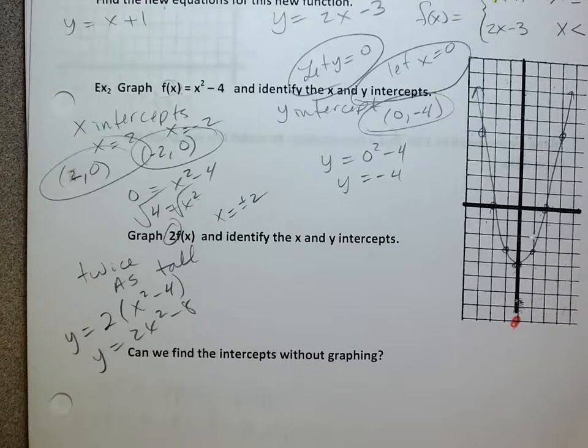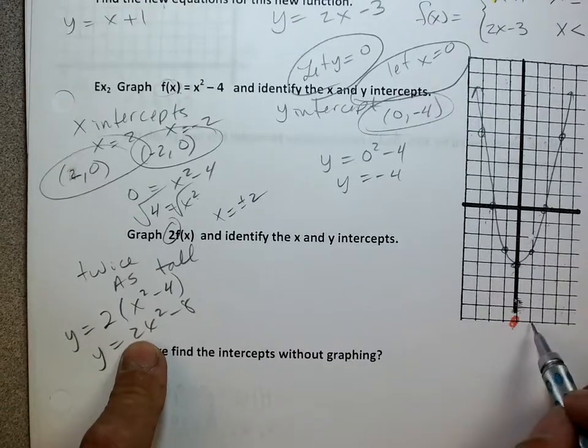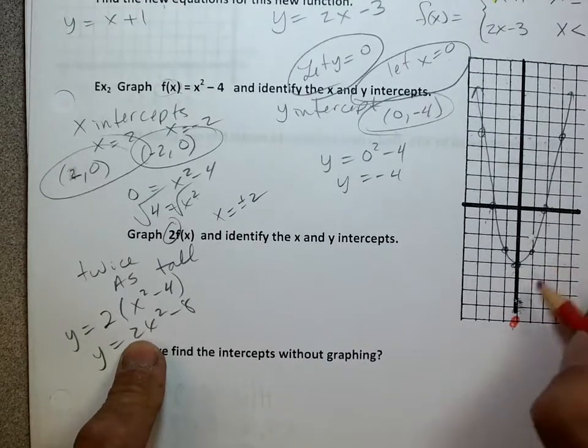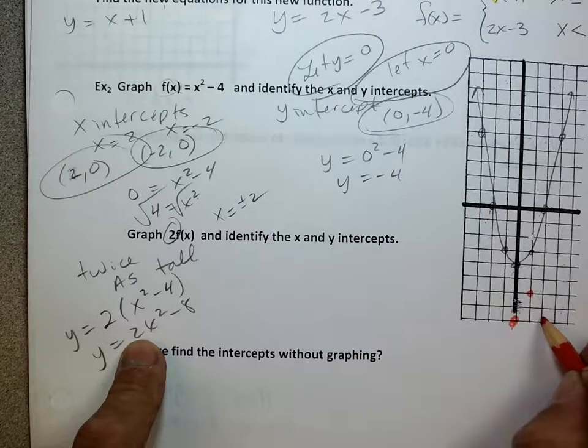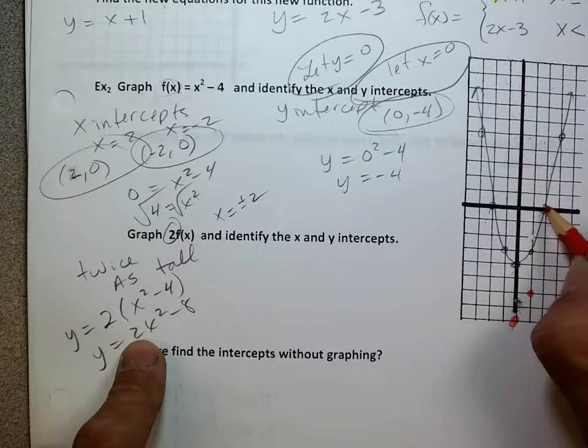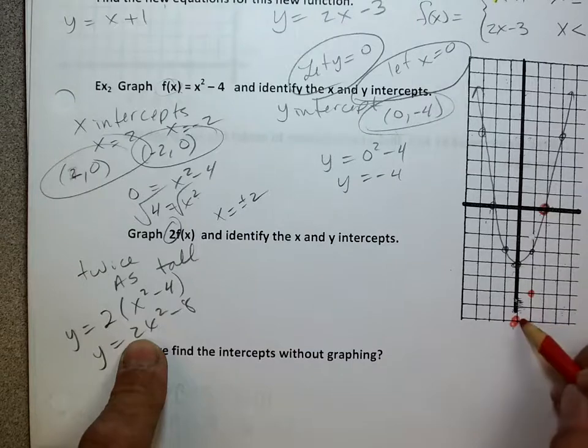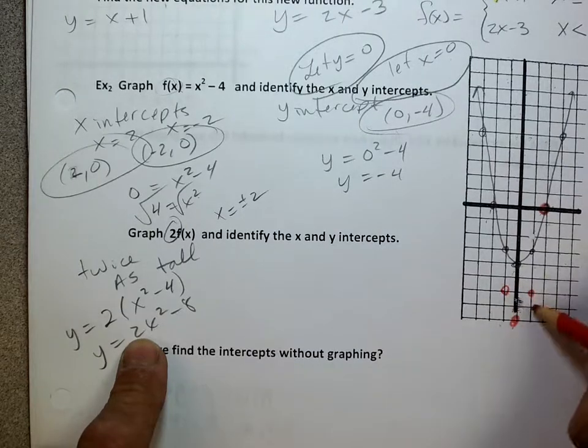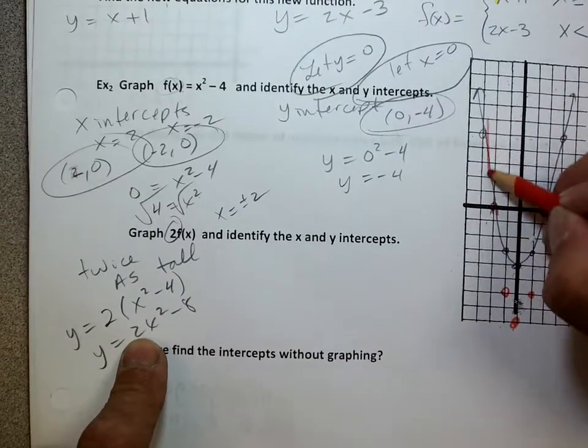So, twice as tall. Instead of (1, 1), I'm going to go (1, 2). Instead of (2, 4), I'm going to go (2, 8), twice as tall. 1, 2, 3, 4, 5, 6, 7, 8, okay? Same thing here, (1, 2) and (2, 8), okay?